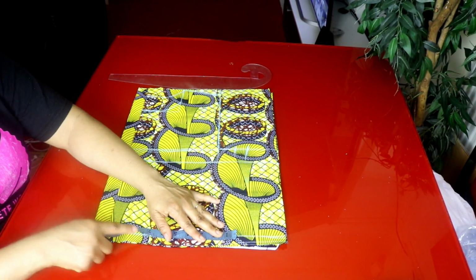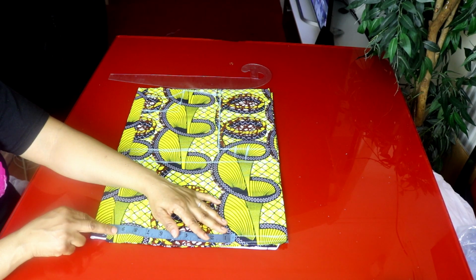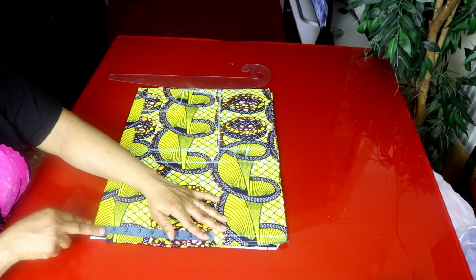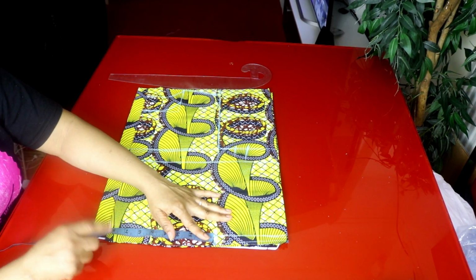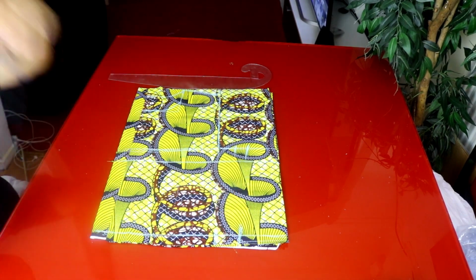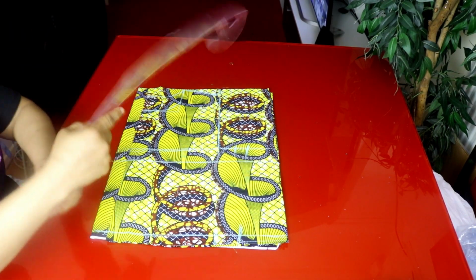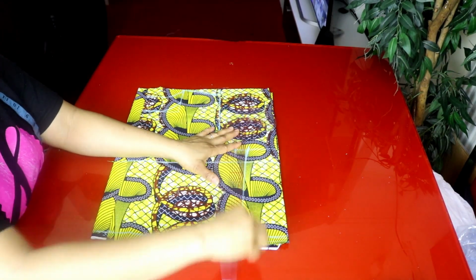I'll go to the waistline. The waist measurement is 33 inches divided by 4 is 8 1/4. I'll mark 8 1/4, and I'll add 1 inch for sewing allowance and 1 inch for that. I'll connect the lines from the chest line to the waist.